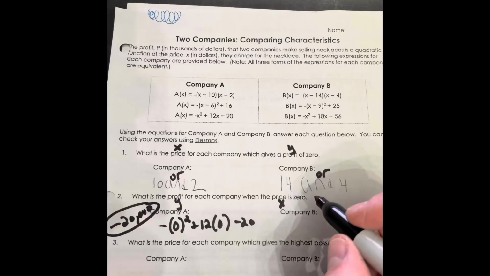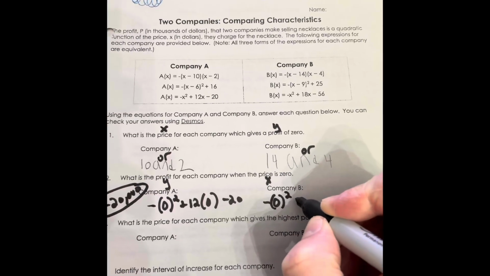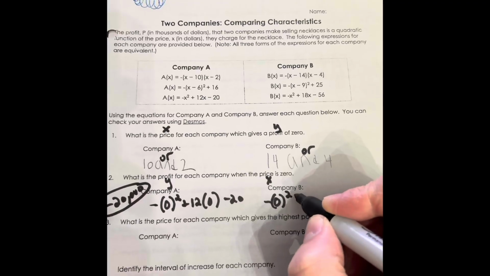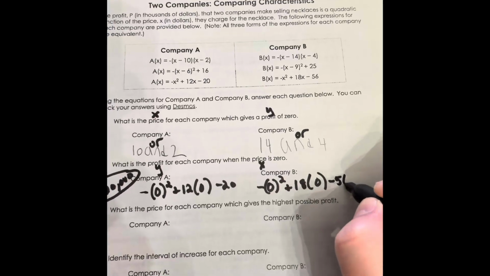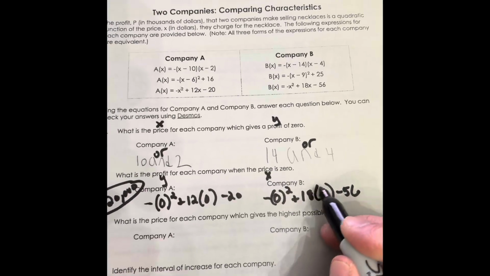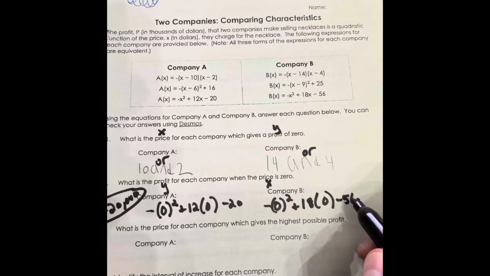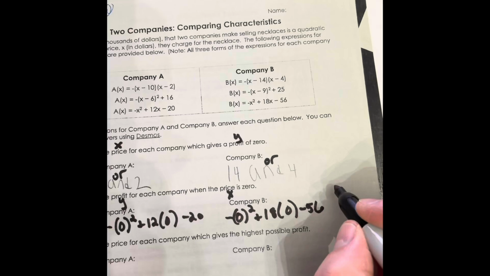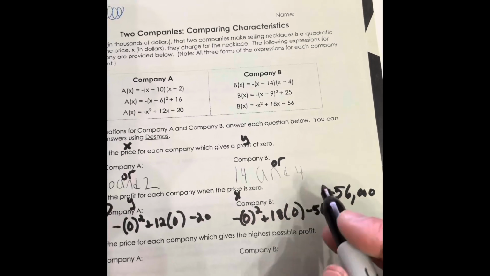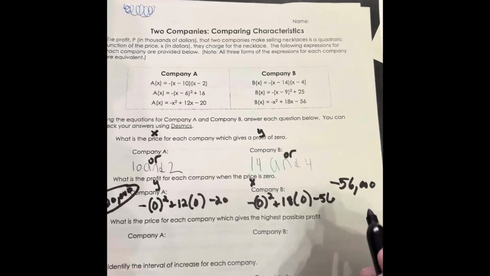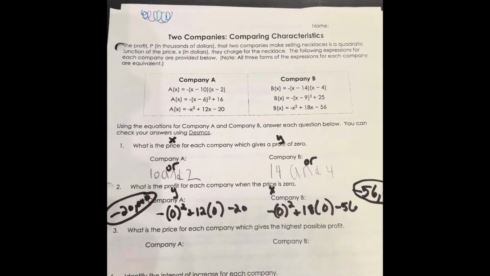Company B, similarly, when I plug in 0 for my x value, I get negative 0 squared plus 18 times 0 minus 56. Again, the 0 cancels out the negative sign, the square, and the positive 18, and all I'm left with is negative 56. So company B is going to lose $56,000 because the negative implies a loss, right? Tons of cash. These companies are losing tons of money. But again, it's their own fault. They're selling the necklace for $0.